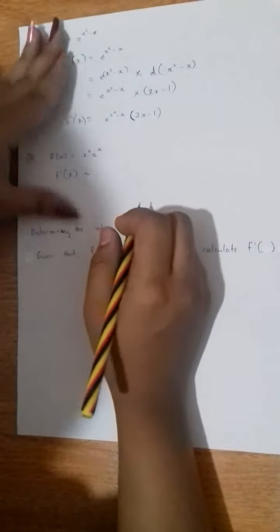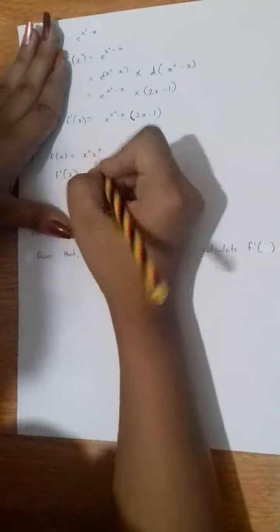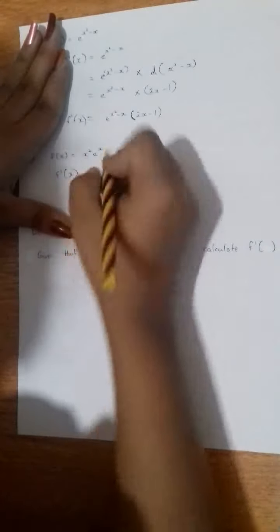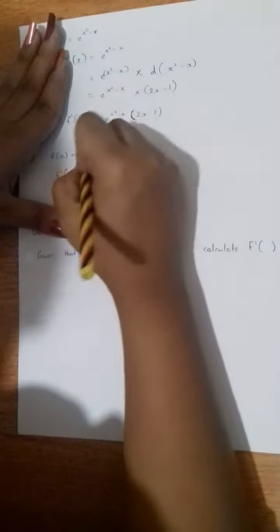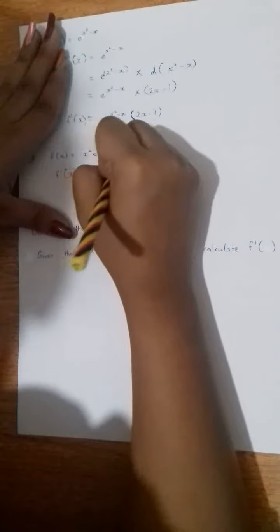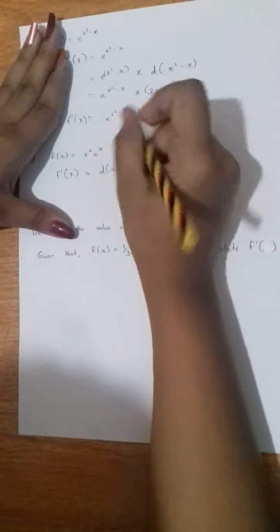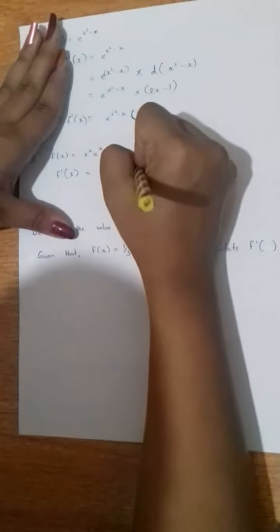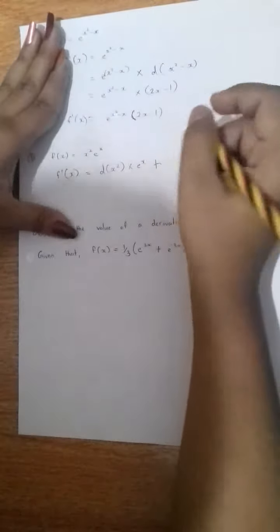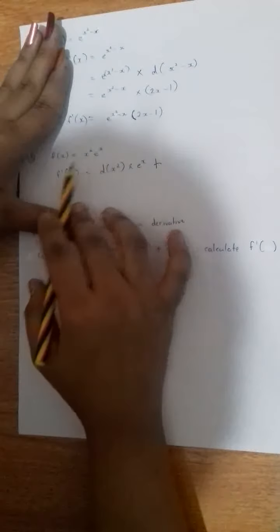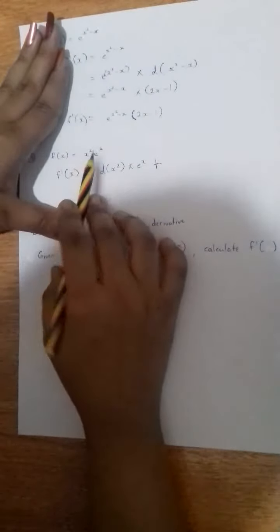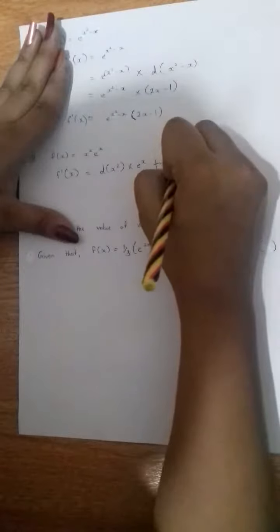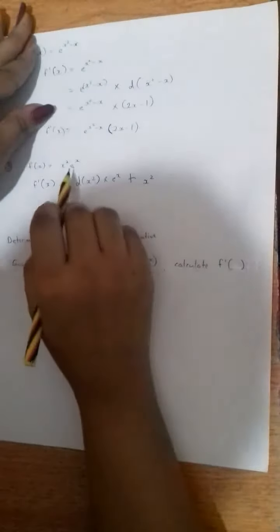Here we're going to take the derivative of x squared, and then we multiply the original value e to x. Then we have addition, and we'll have the original value x squared, and then the derivative of e to x.